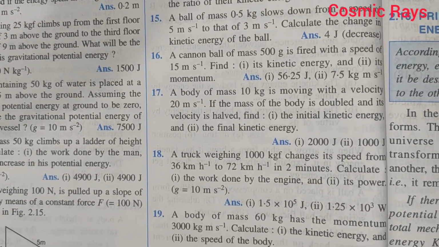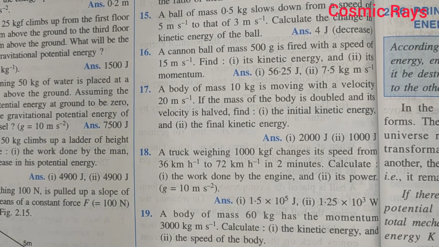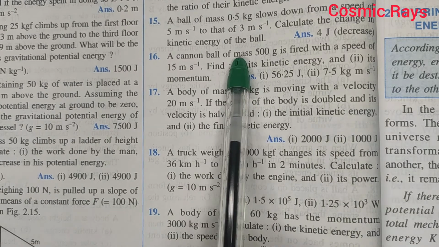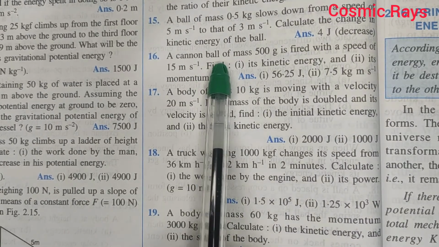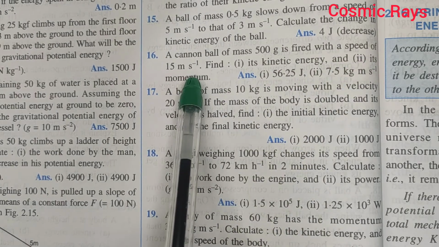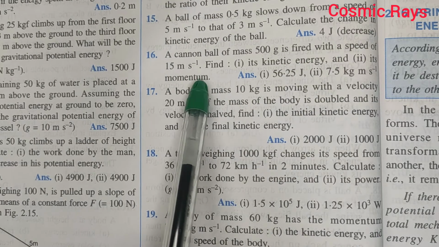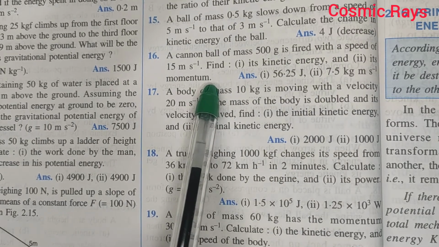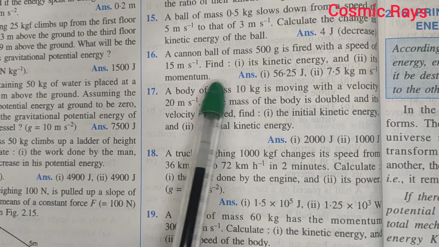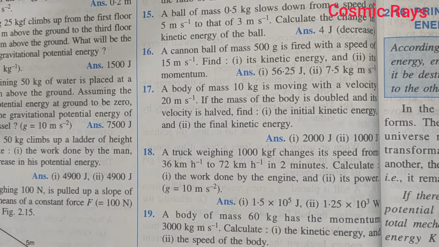Please check question number 16, which is important. Now here it says a cannonball of mass 500 gram is fired with a speed of 15 meter per second. We have to find its kinetic energy and its momentum. Now second part of the question, that is the momentum. It's very simple. You have done the formula for momentum in class 9, that is momentum is equal to mass into velocity. Let's have a look at the first part of the question.